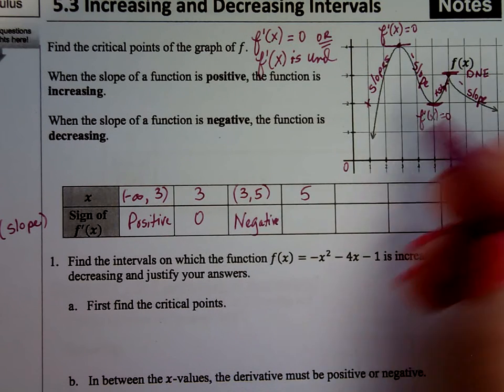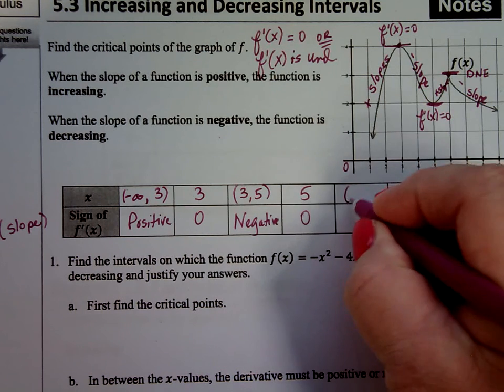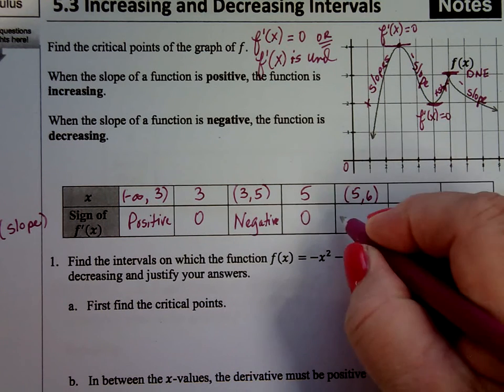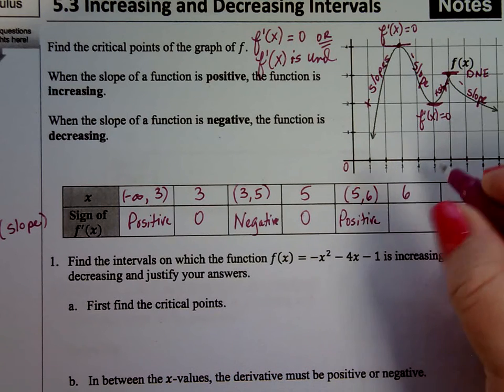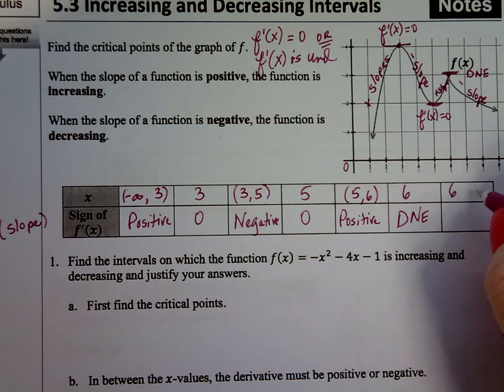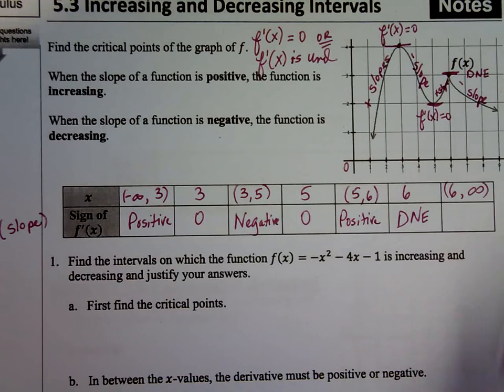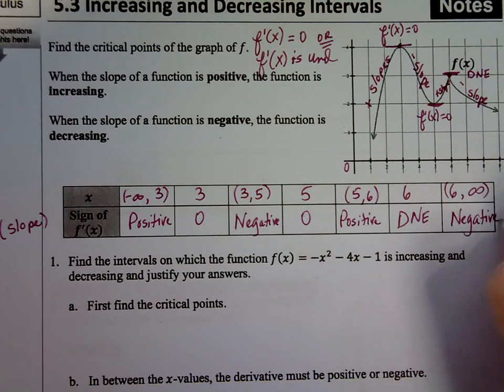At 5, I've got a slope of 0. Then I go from 5 to 6 with a positive slope. I get to 6 itself, which doesn't exist. And then I go from 6 to infinity, and that all has a negative slope.